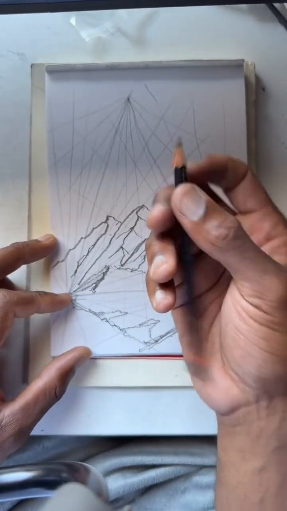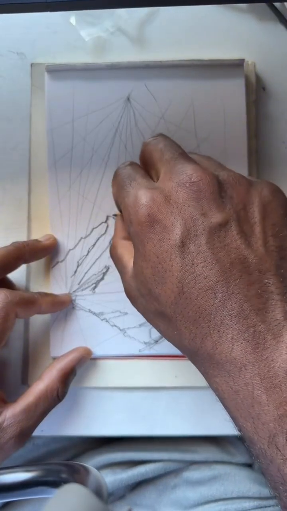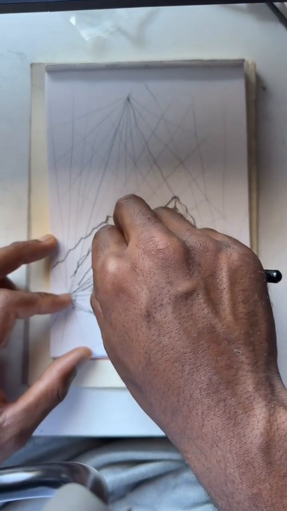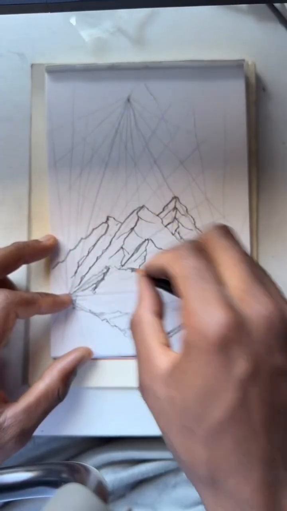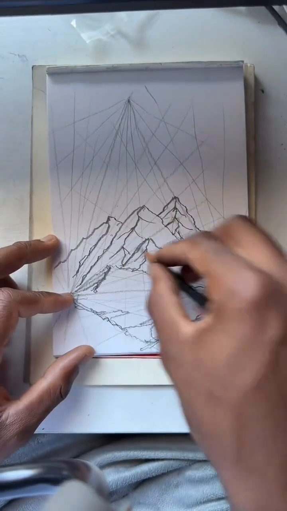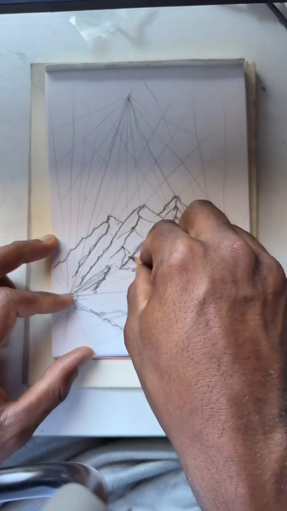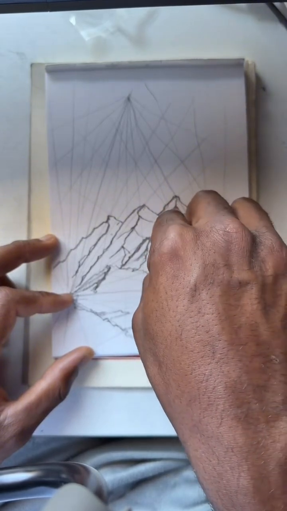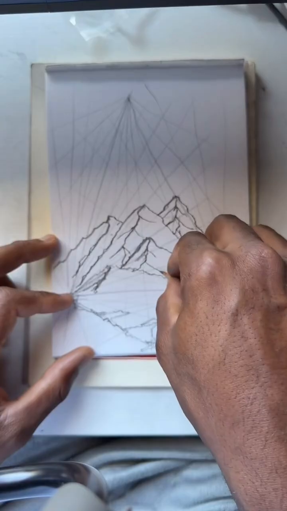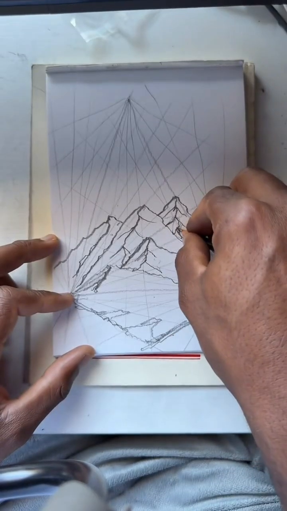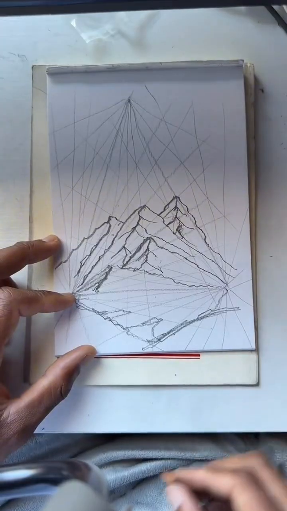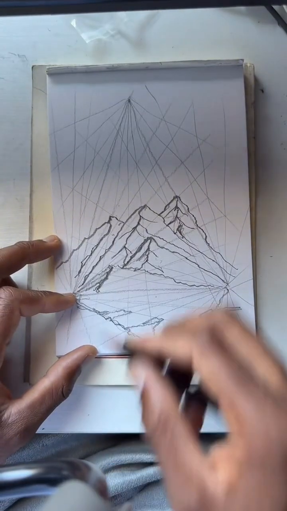See, as I turn the pencil as I draw, you can see it creates this kind of jagged edge. That's what I'm doing. Yeah, to create a jagged edge of these mountains. See? See that? All right?